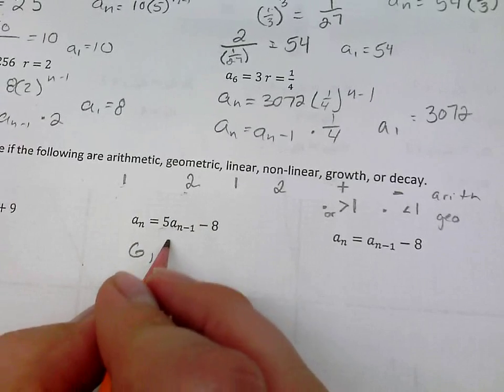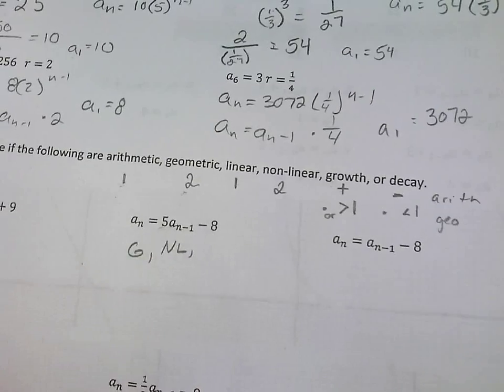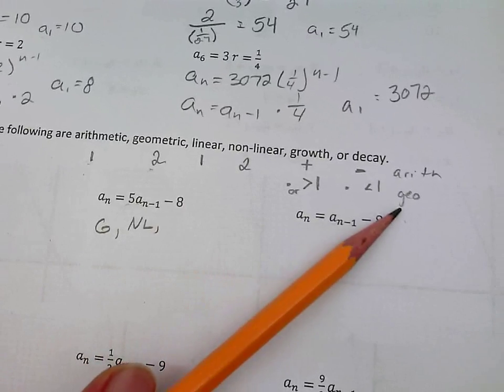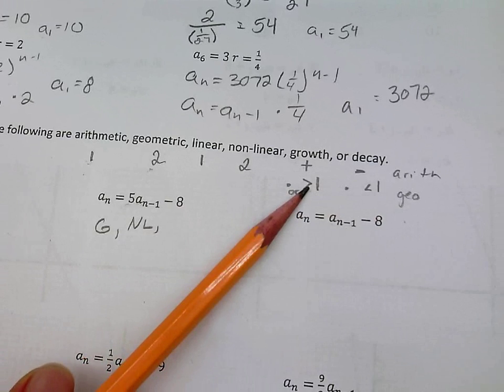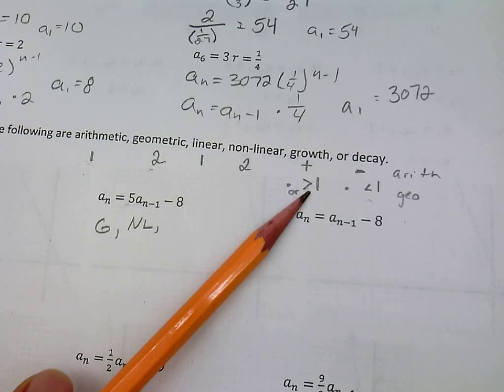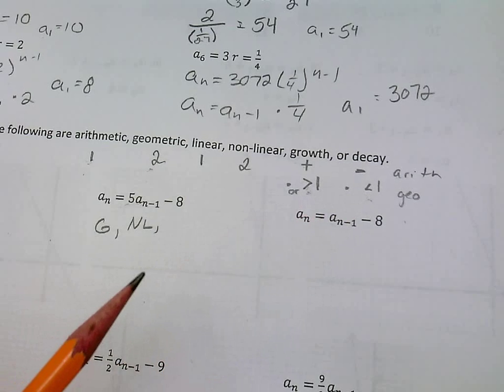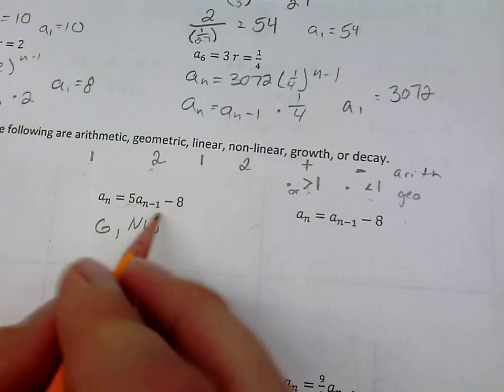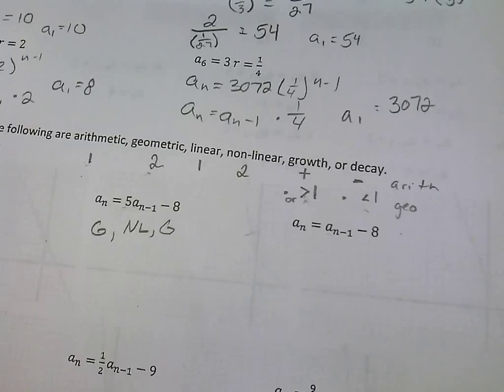Because we know it's geometric, we know it's nonlinear. Now we're going to look at this part. Since this is geometric, is the number greater than 1 or less than 1? The 5 is greater than 1, so that means it's a growth.